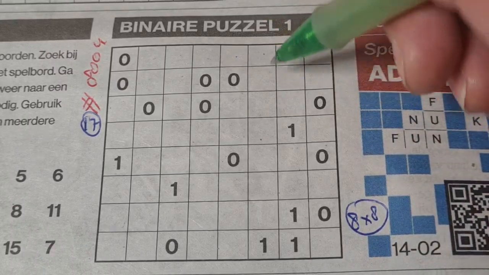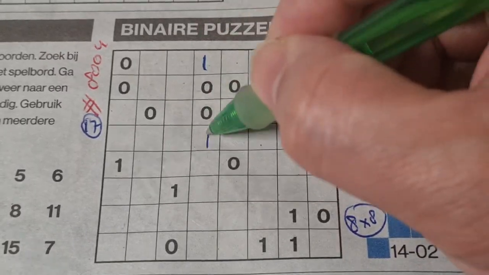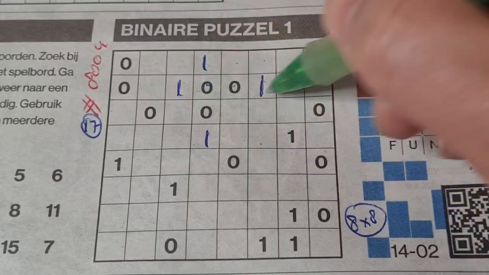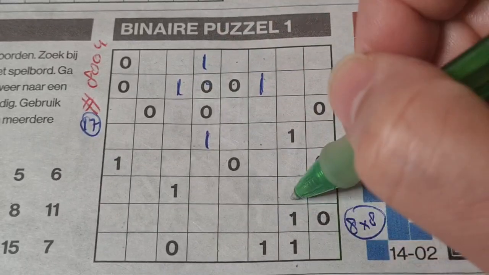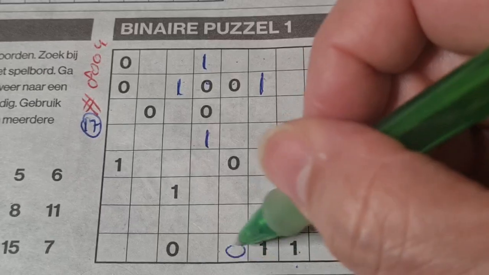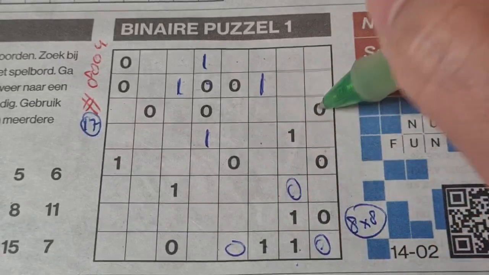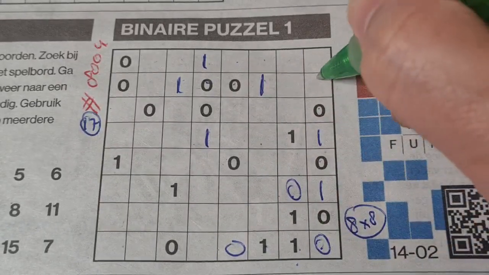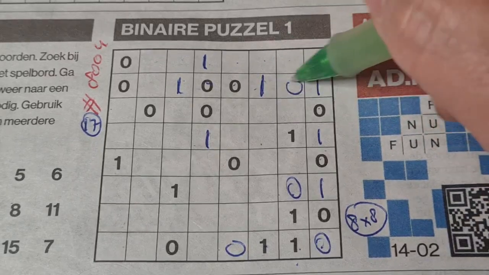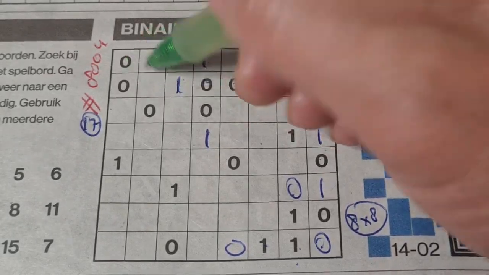Alright, so let's get started. Double 0, here one, there one. Double one, here no, there no. 4 0's we have here, so the rest are 1's. Between the ones comes a 0, and 4 0's we have here, so the rest are 1's.